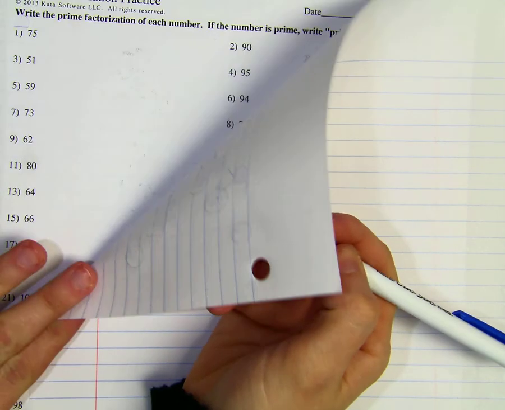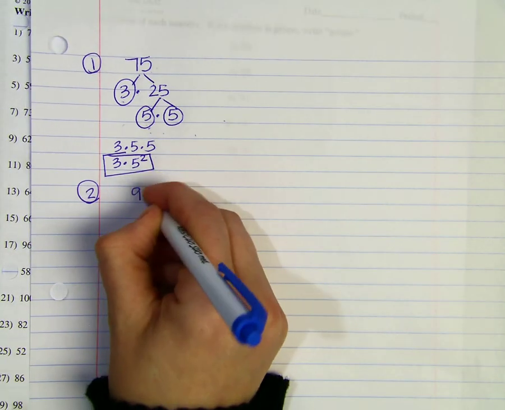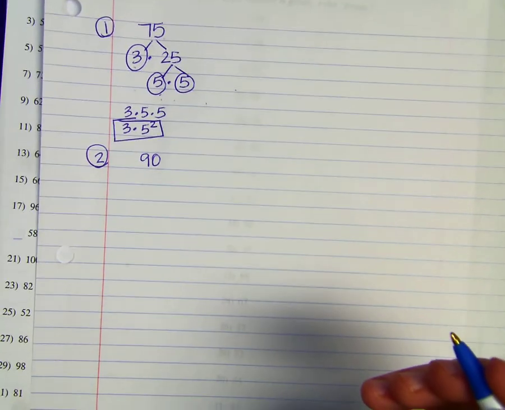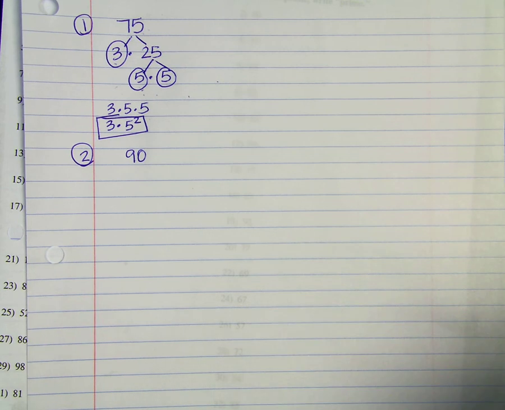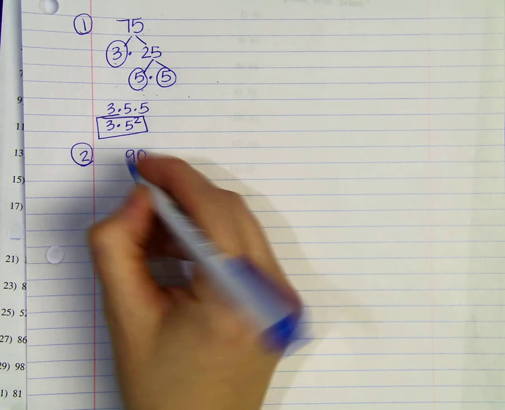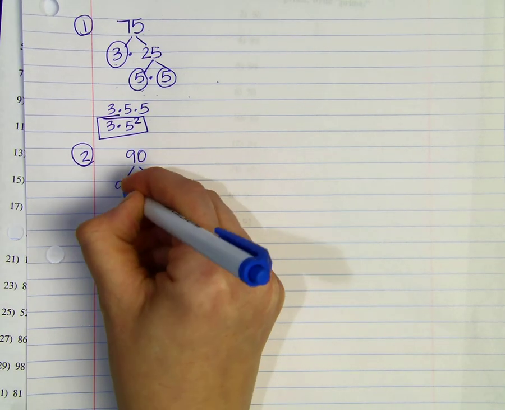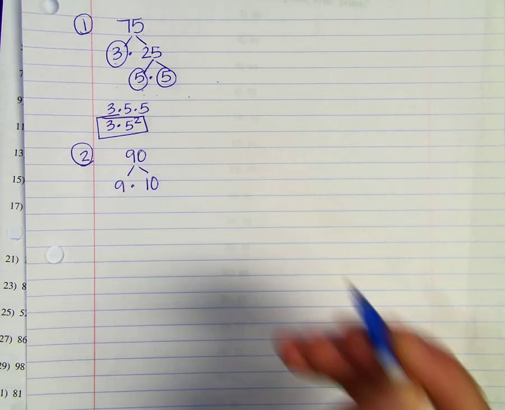Let's try another problem. Number 2 is asking you to find the prime factorization of 90. So you want to think about a pair of factors that you can multiply together to get 90. Now, my first thought is 9 times 10. Another thought is 2 times 45. I can use either of those pairs and I'll still end up with the same final answer for my prime factorization. So I'll go with my first thought of 9 times 10.